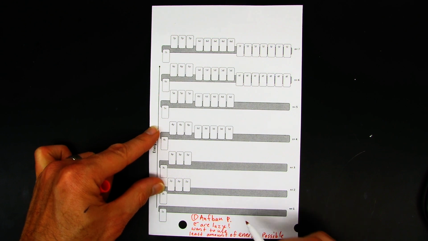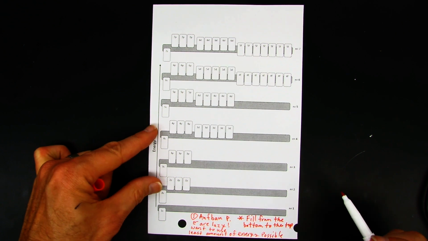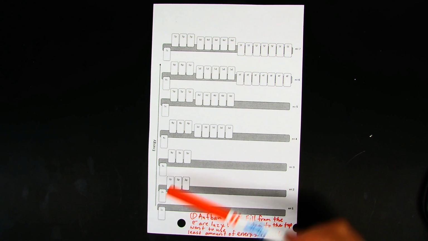Okay, what does that mean? That means that we're going to fill our orbital diagram from the bottom to the top. Here you can see on the side is energy.